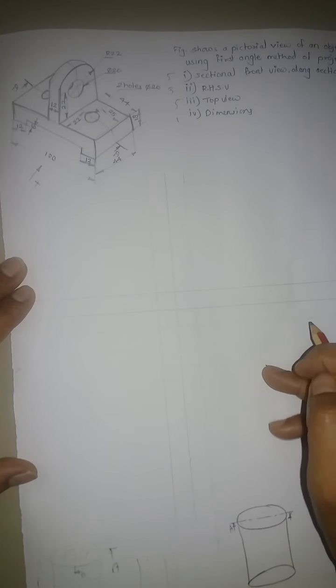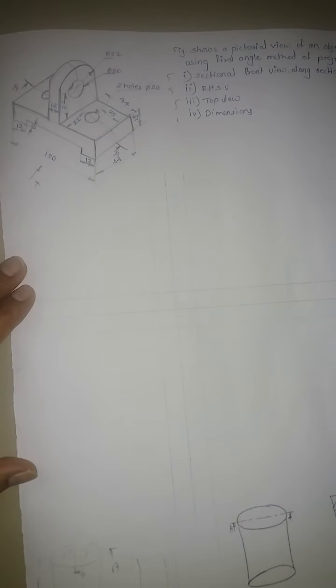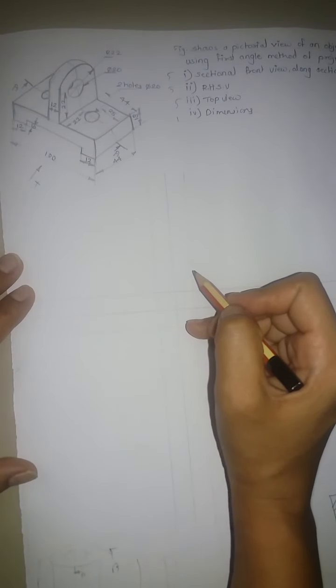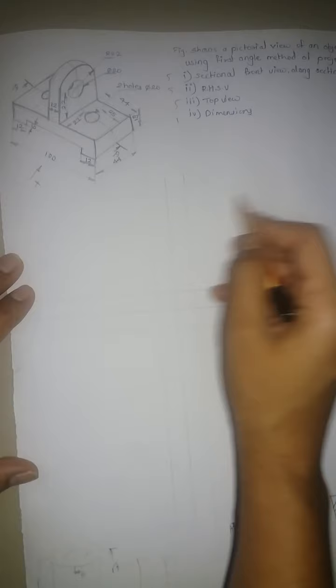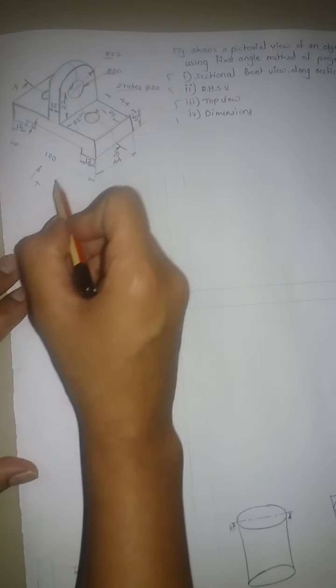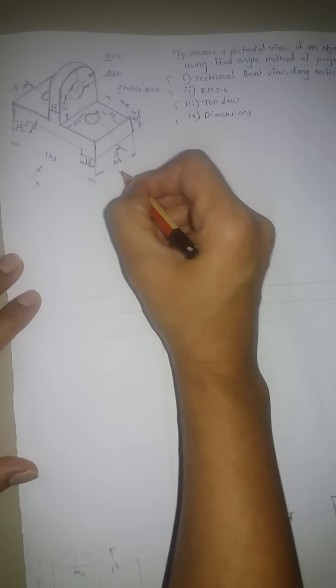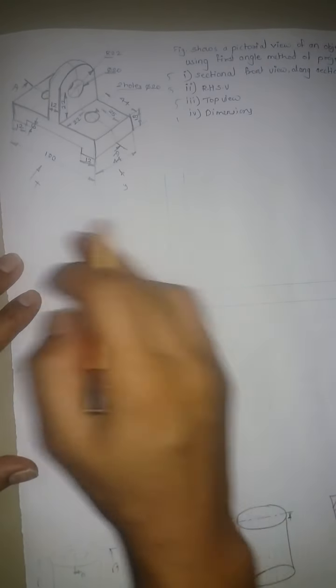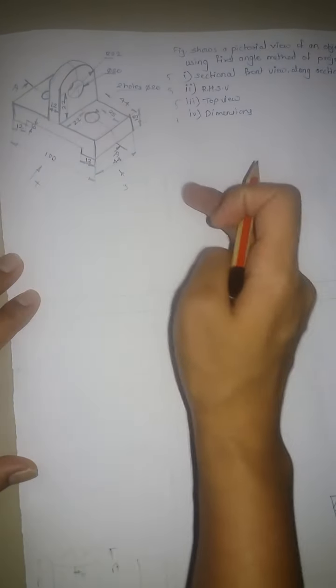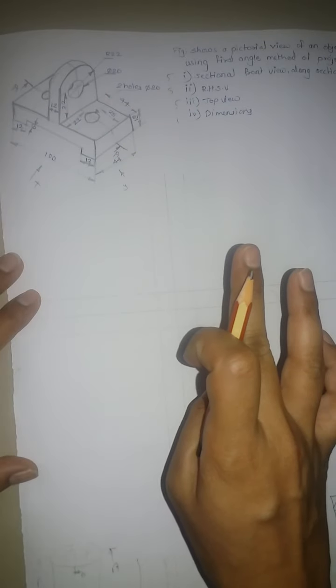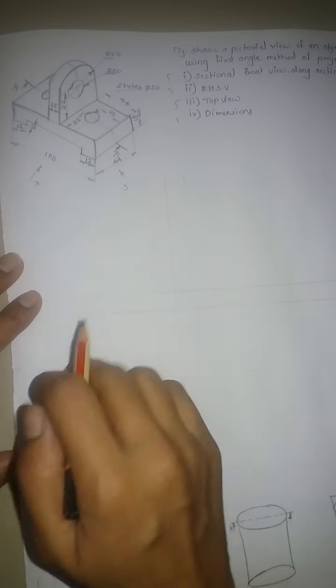Here front view and here top view and here right hand side view. Clear? So now we'll fix the overall dimension. So this is a x direction. In some cases they show this y direction also, but remember this, in a x direction you have to draw front view and in a y direction you have to draw side view. Okay, so in x direction you have to draw front view.